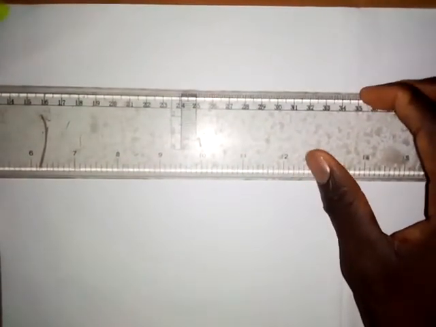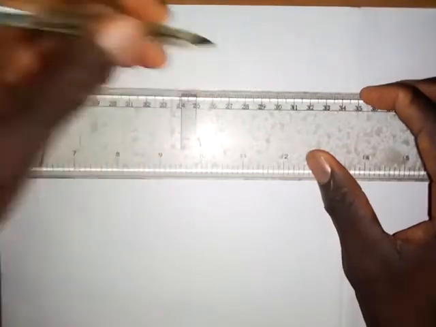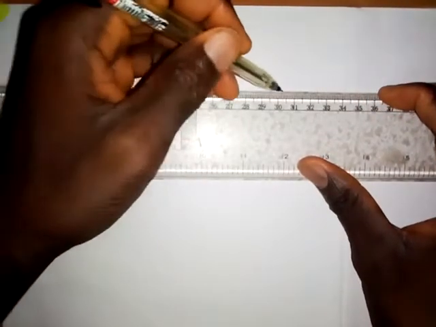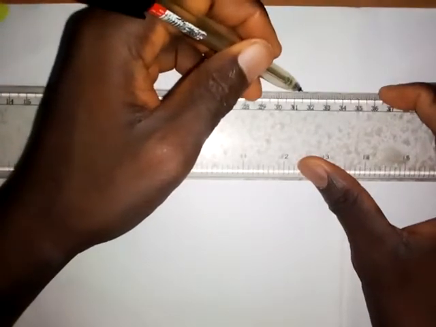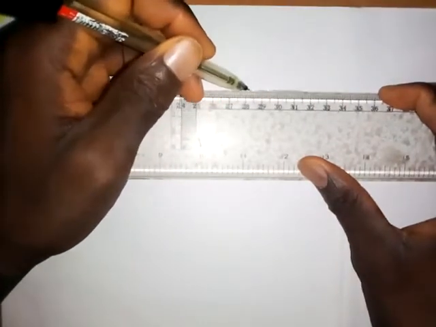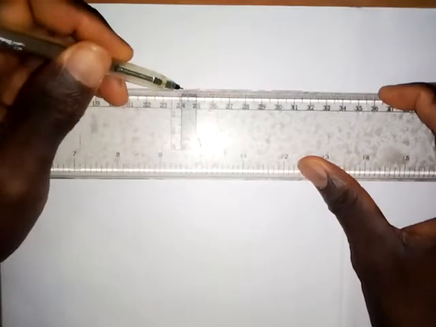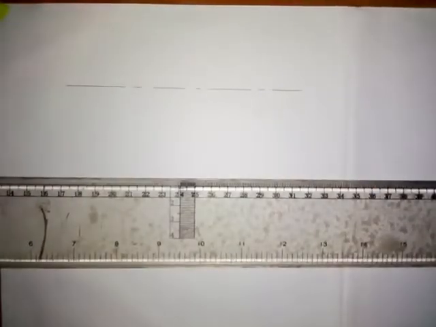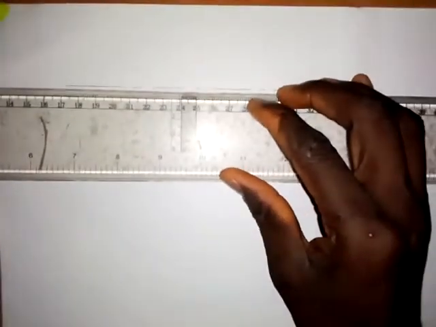The first thing I need to do is draw a horizontal center line. Then let me extend this a bit.